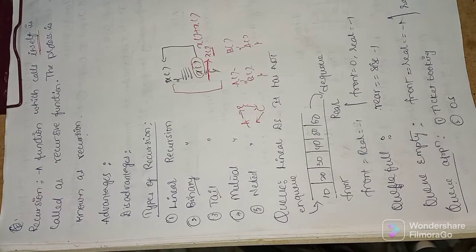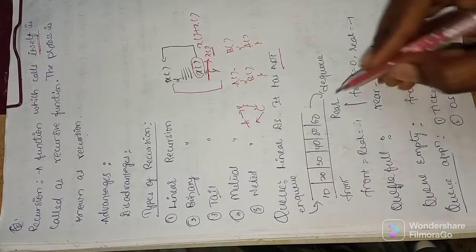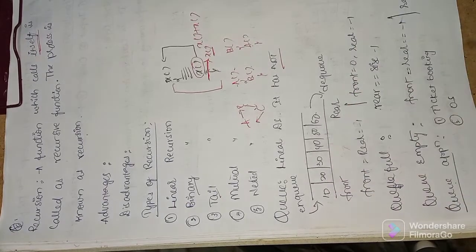Next we will discuss the next topic, that is queue. Queue is also a linear data structure like the stack, and queue also has an ADT, and the stack also has an ADT. ADT stands for abstract data type. Abstract data types are the functions which are predefined in the stack header file as well as the queue header file. In a queue two ends are open, whereas in a stack one end is open.